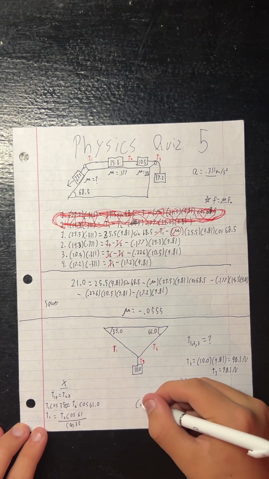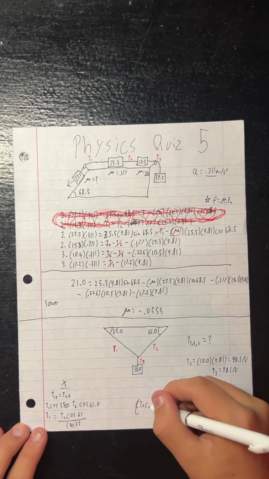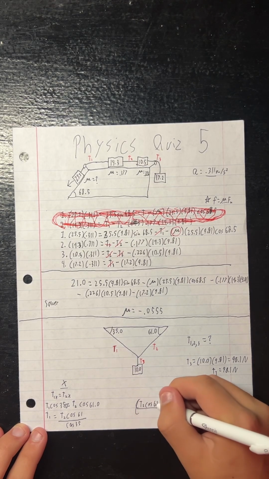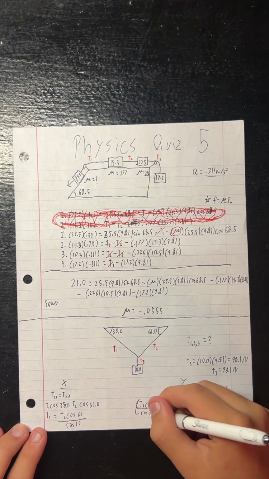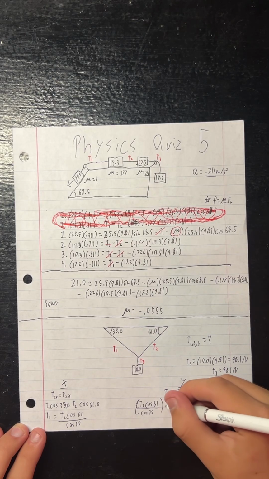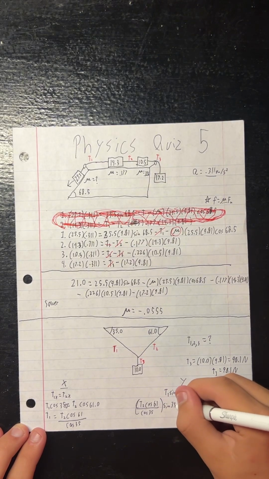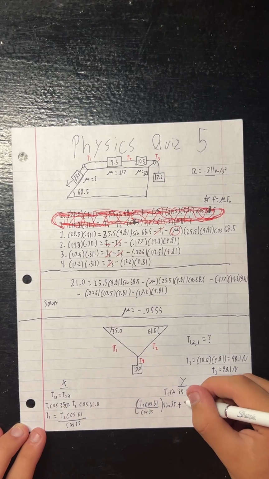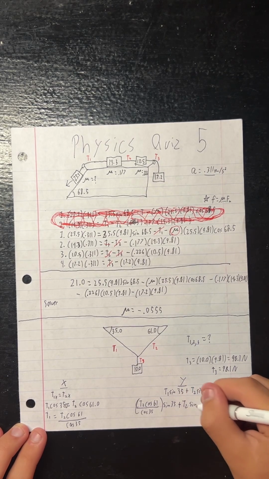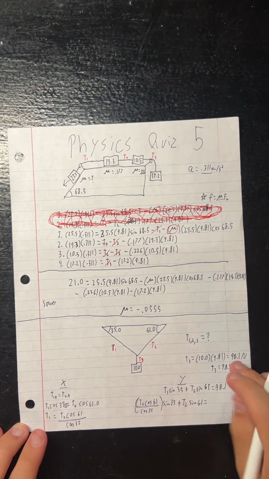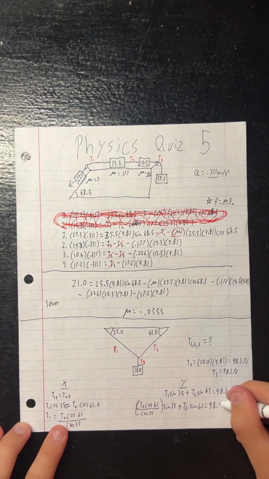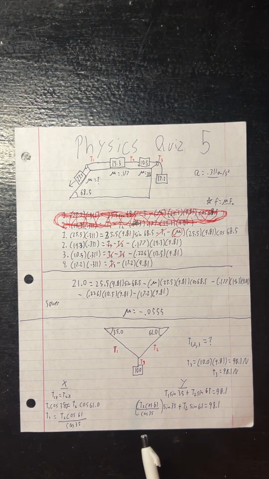So T2 cos 61 divided by cos 35 times sine 35 plus T2 sine 61 equals 98.1. Now we can realize that we only have T2 as the only variable here.